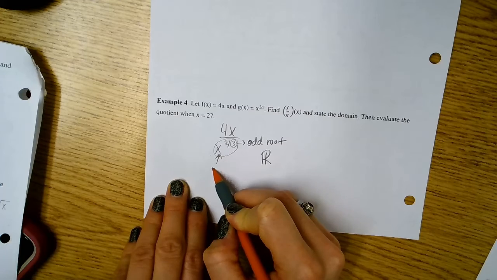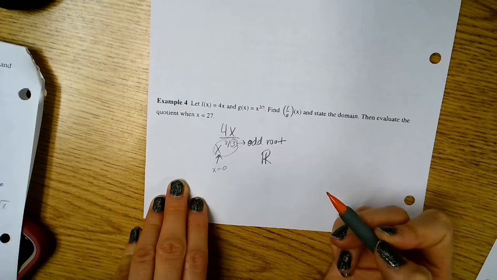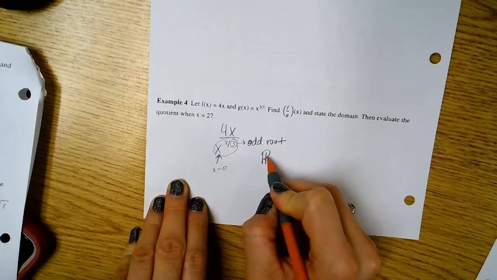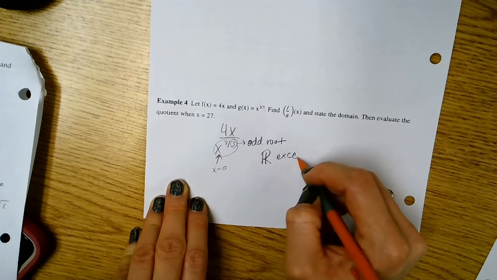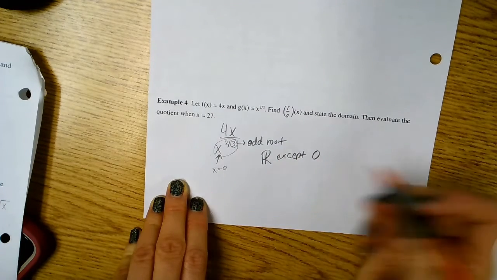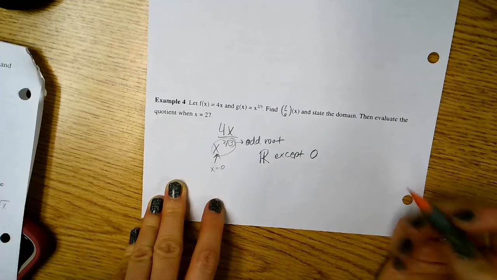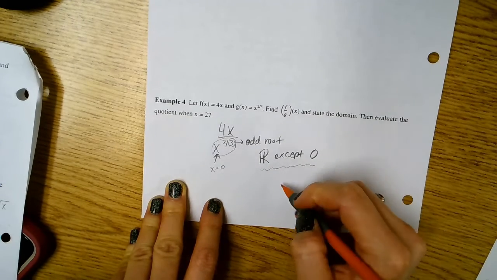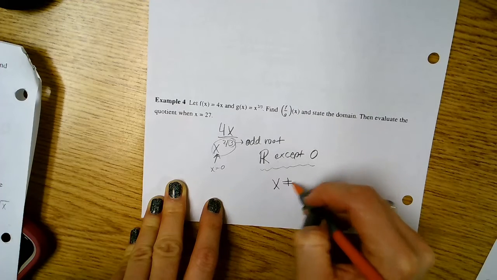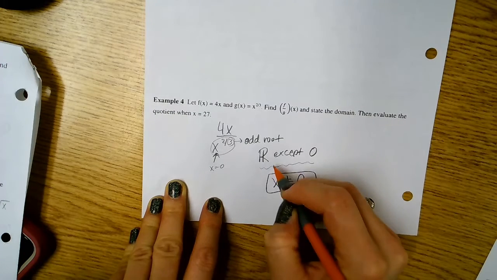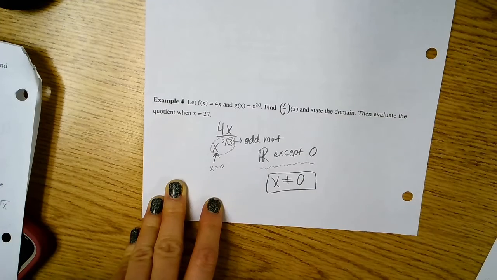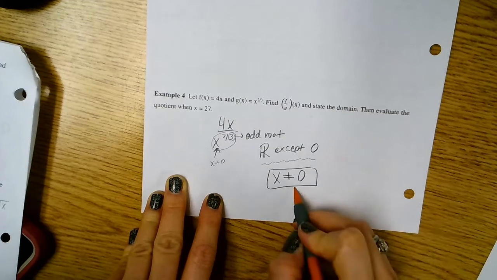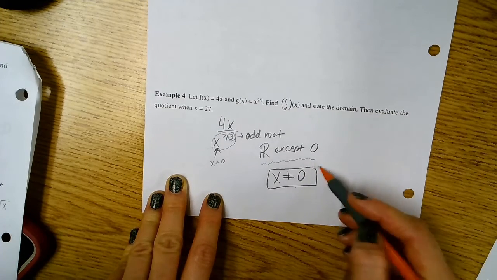Well, if x was 0, then our denominator would be 0. So it's all reals except 0, since that would make our denominator 0. So another way that we can write this, all reals except 0, is we can just say x does not equal 0. And that implies that it's all reals except for 0. Okay? So that's what that means.